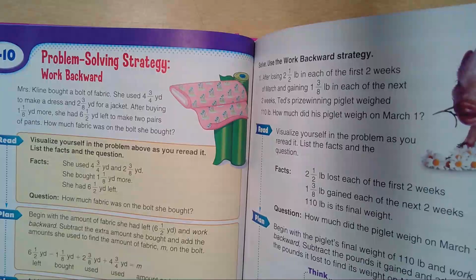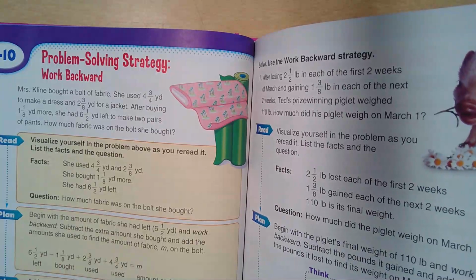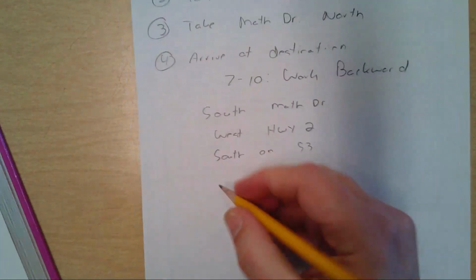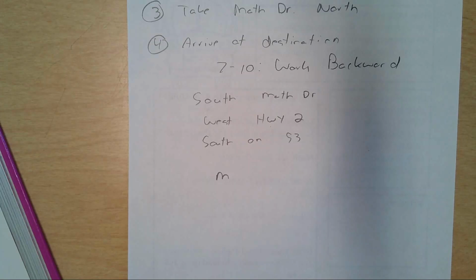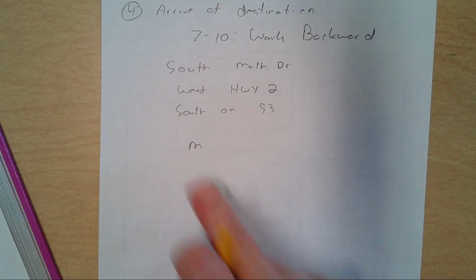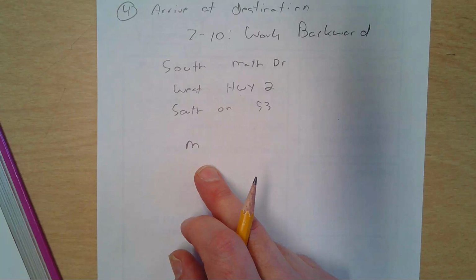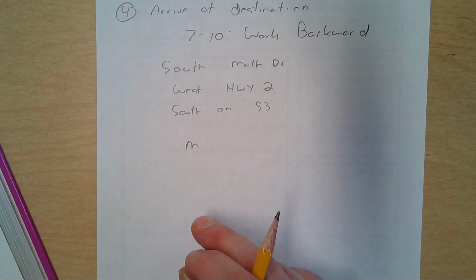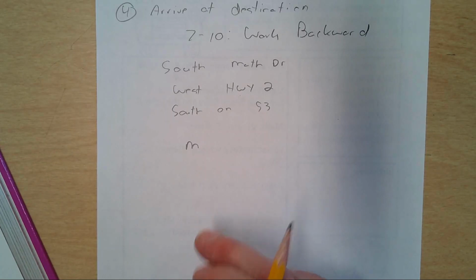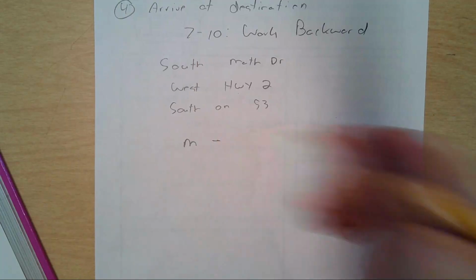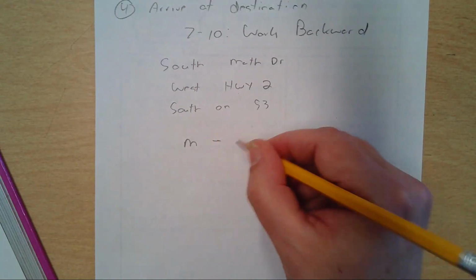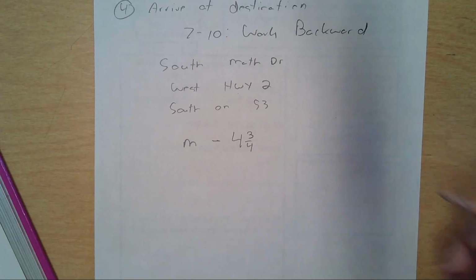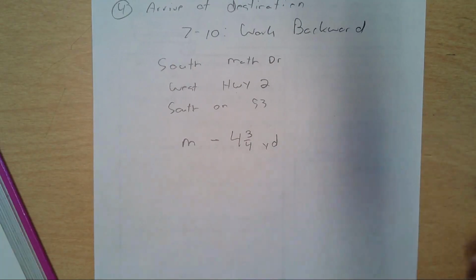So if we wrote this all out step by step, kind of what's going on here, where do we begin? We don't know how much she had at the start. I'll just call it M. You can call it anything you want. But that's how much she had to start with, and that's what we don't know. But what did she do next? She used 4 3/4. So however much she had, she used or subtract from how much she had 4 3/4 yards, all right, to make a dress.